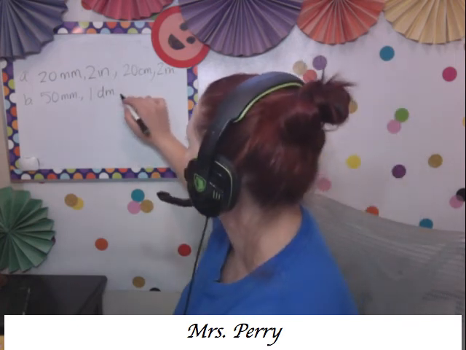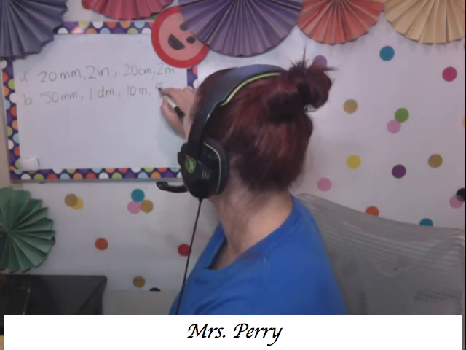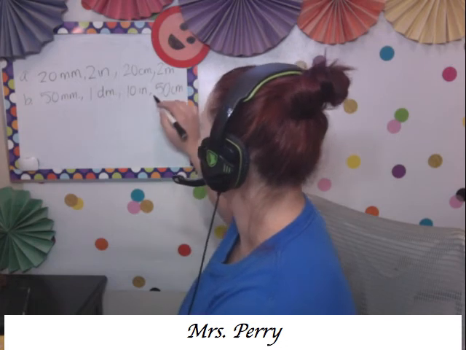And then we have 50 centimeters or 10 inches. Now, which one is going to be the last one or the biggest, right? Remember, 1 inch is 2.5 centimeters. So 10 inches times 2.5 is roughly 30 centimeters. Which one's bigger, 30 or 50? So 10 inches is going to be next. And last one is going to be 50 centimeters. That's what letter B should look like.